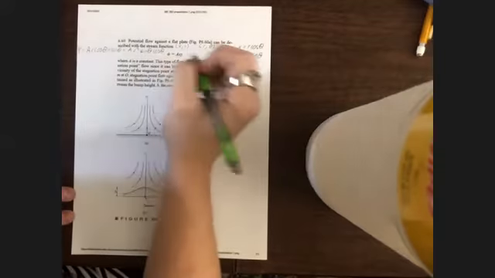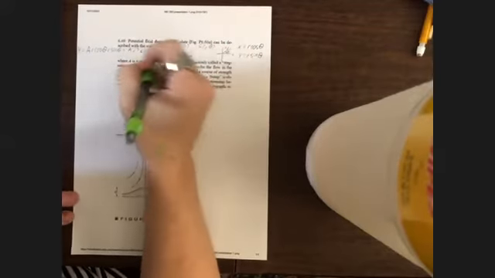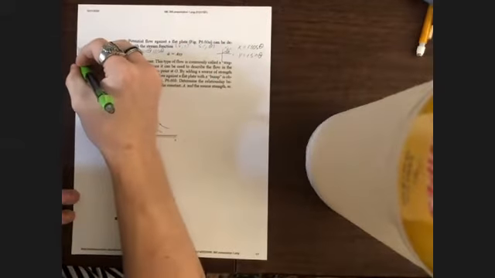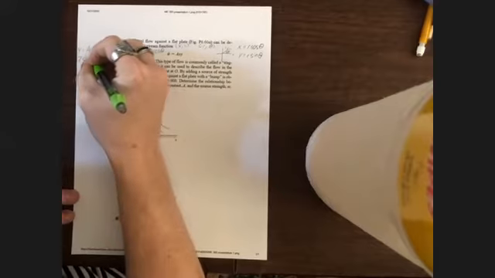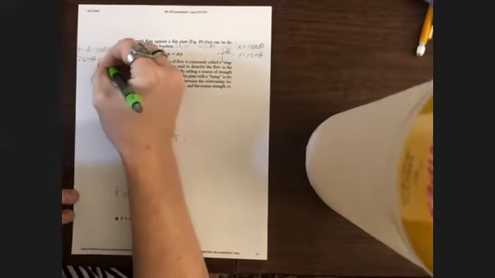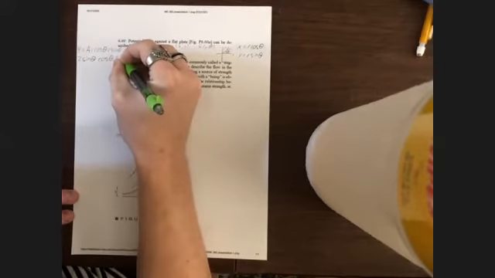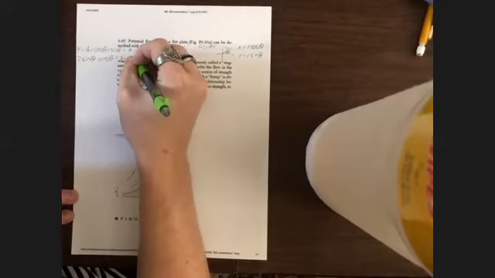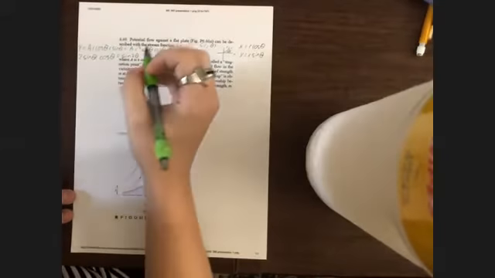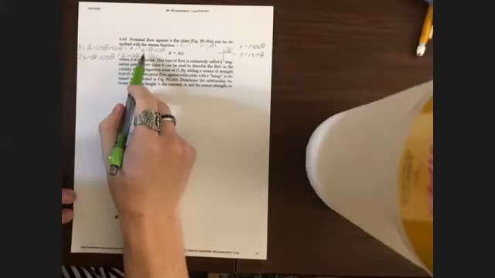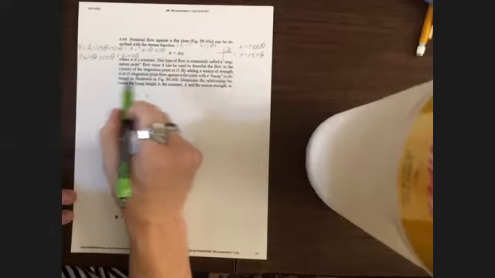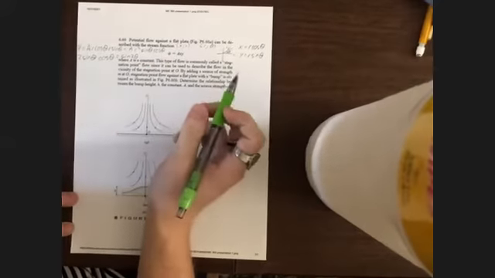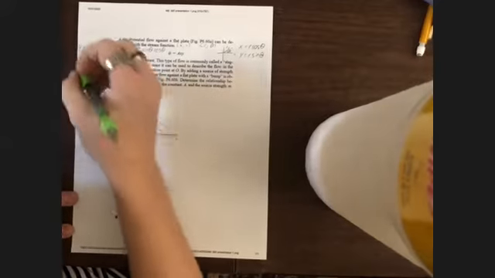We can simplify this further using the double angle identity, which is 2 sine theta cosine theta equals sine of 2 theta. So we can divide A by 2 and then multiply the sine and cosine by 2, which keeps our stream function the same, but allows us to use this double angle identity.